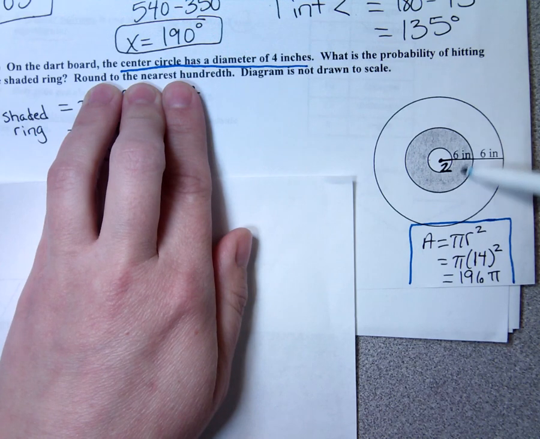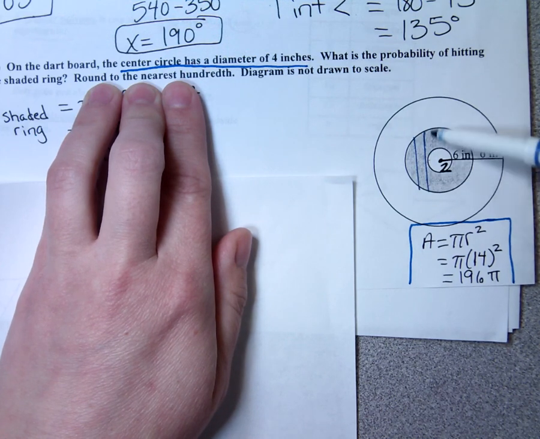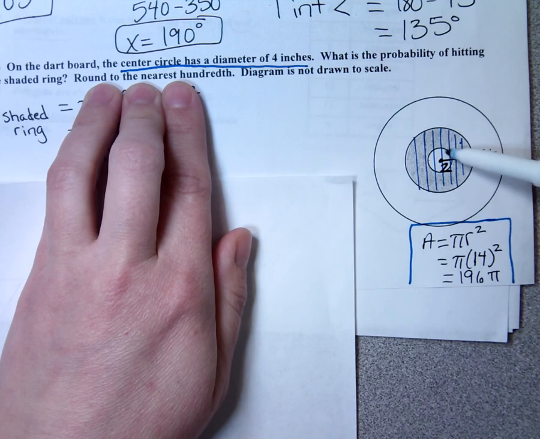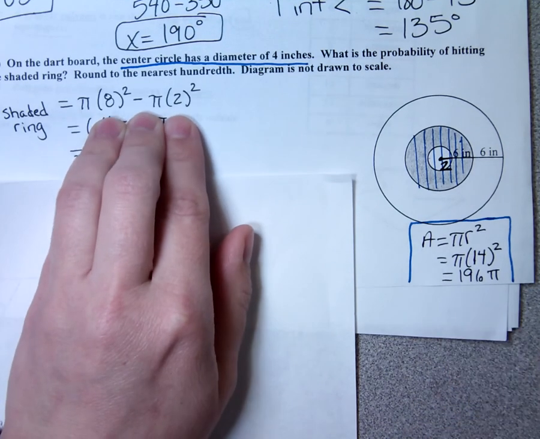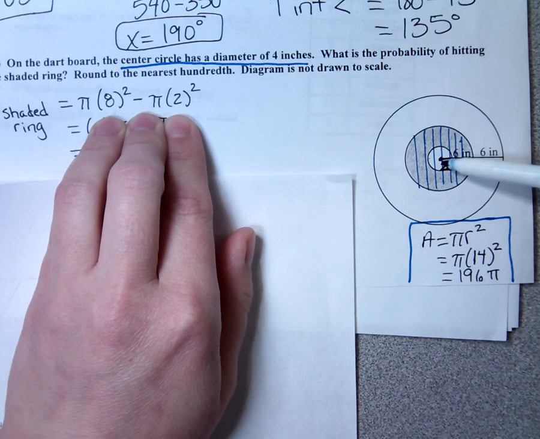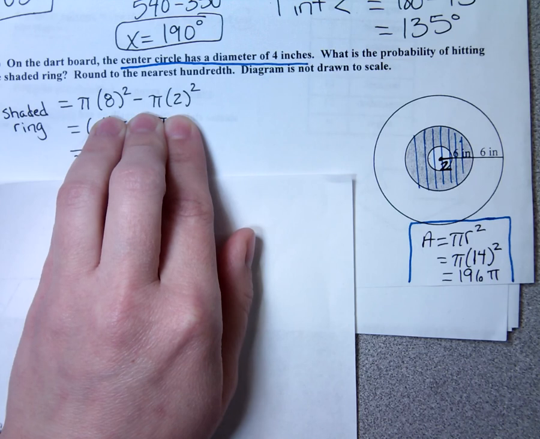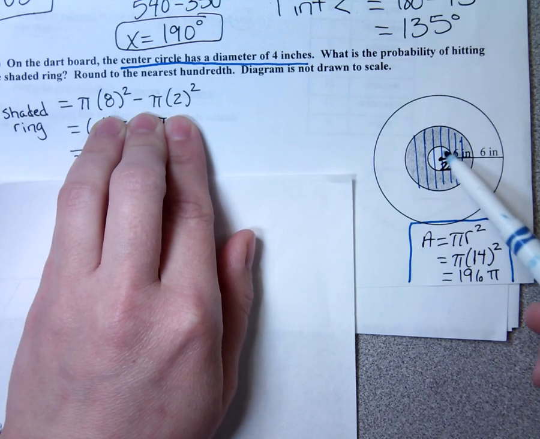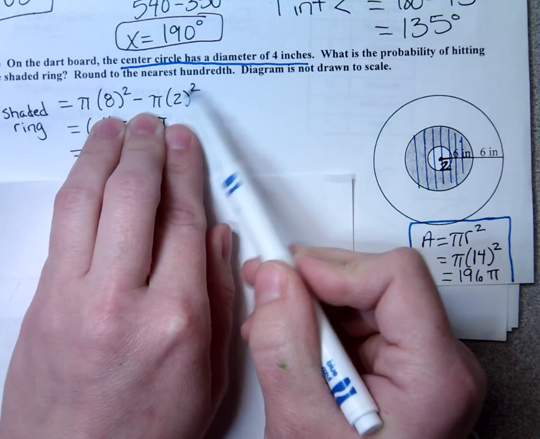Okay, so if I want to find the area of this shaded piece, I'm going to find the area of all of this, which is going to be too much, and then I'm going to subtract the little tiny circle. So here's my game plan. Find the area of this big inside circle here, which has a radius of 8, and subtract the inside circle, where there's no shading, which has a radius of 2.